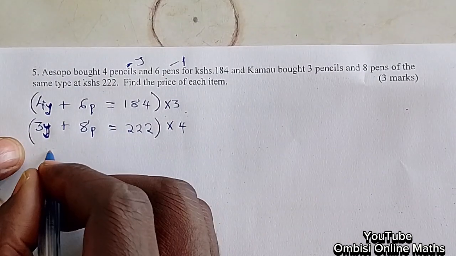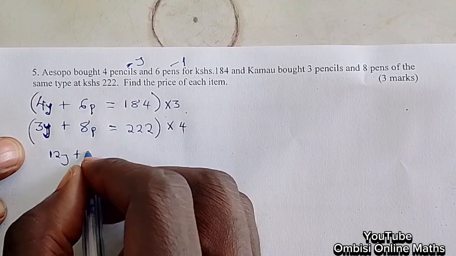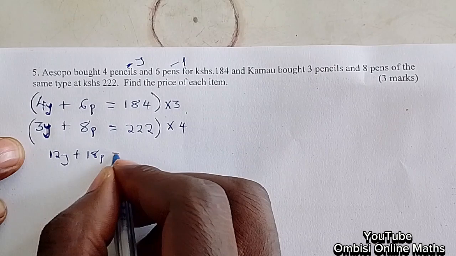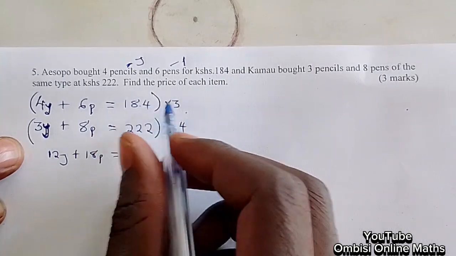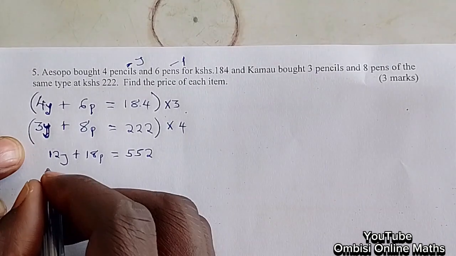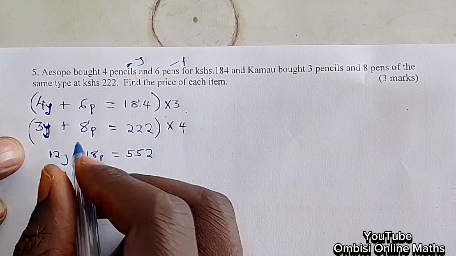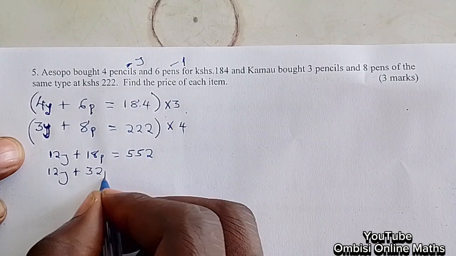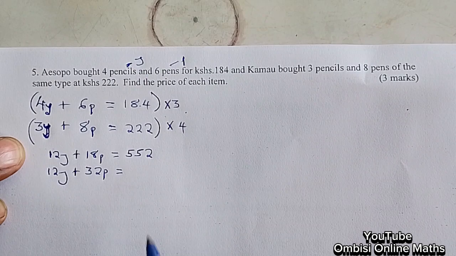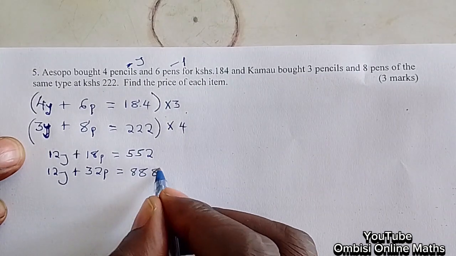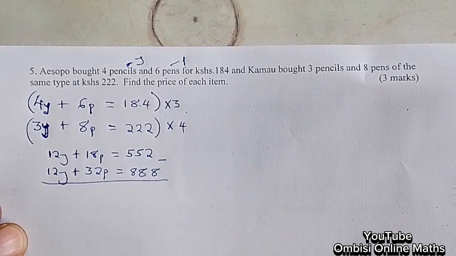So at long last, you will end up with 12y plus 18p equals to 552. If you multiply 184 times 3, then you have 12y, then plus 32p should give us 222 multiplied by 4 gives us 888. Now, we can eliminate by subtraction.